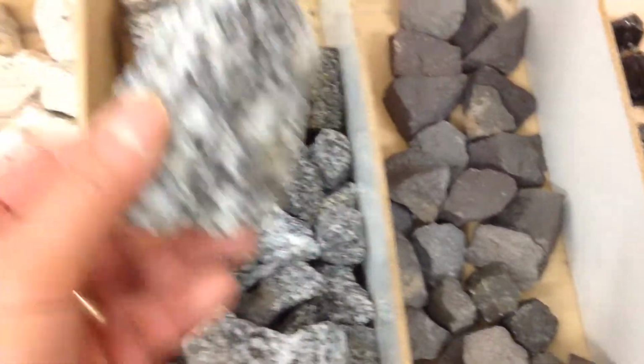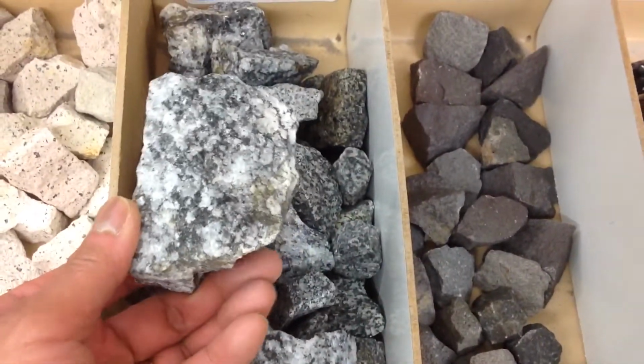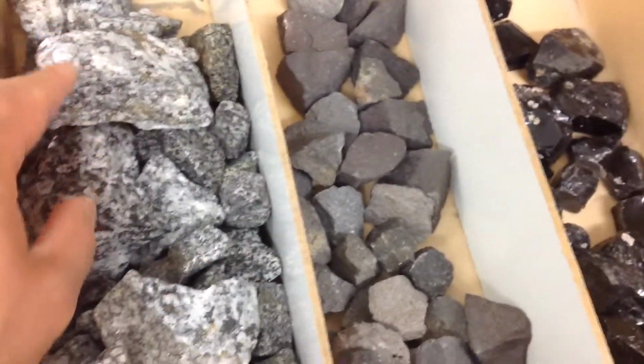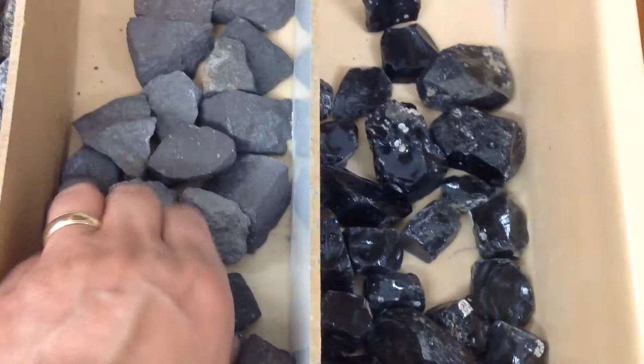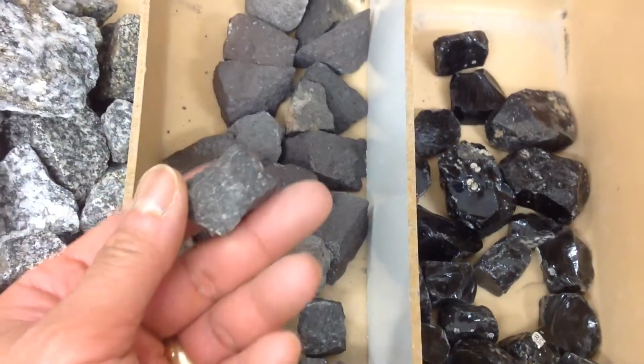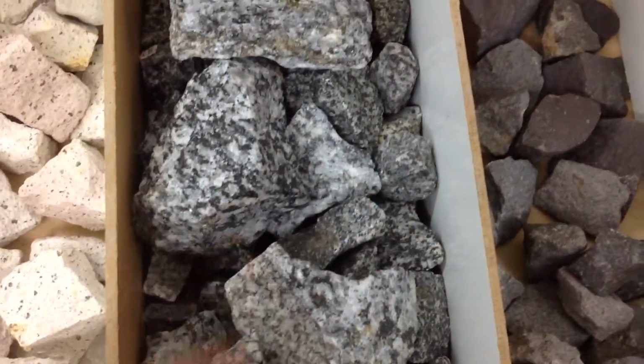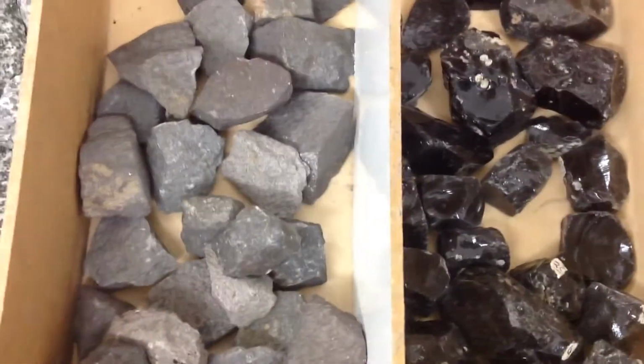Texture meaning the grains: can you see them, yes or no? Are they big? Do you need a magnifying glass to see them? Like in this case, those black and white ones you can see readily, as opposed to these where you can't.